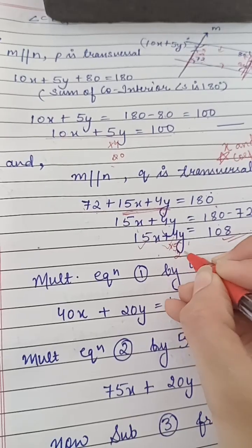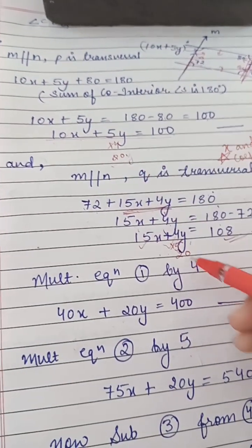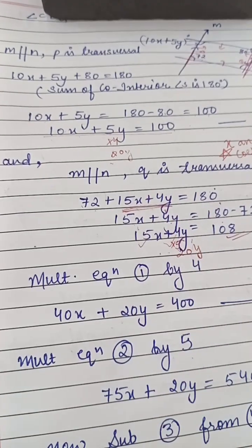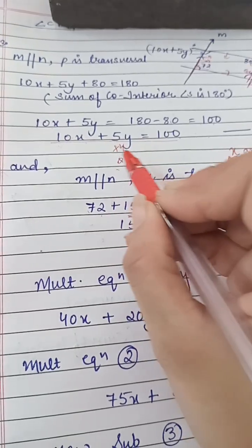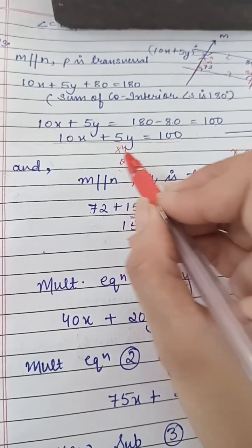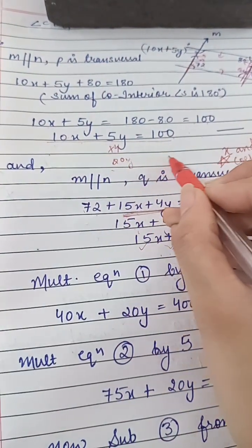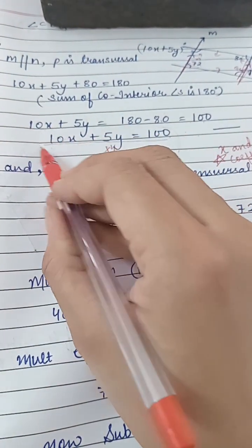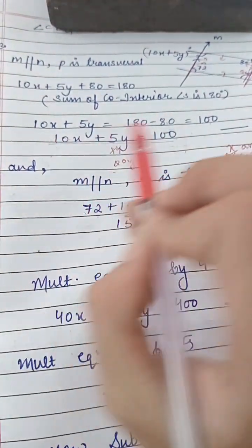And it will also become 20. Same ho gaya? Yes or no? 20y, 20y. They are absolutely same. But is it correct to multiply only one term? No. If we want to multiply, we have to multiply with all the terms or with the complete equation. With 10, with 5, with 100, without any partiality.